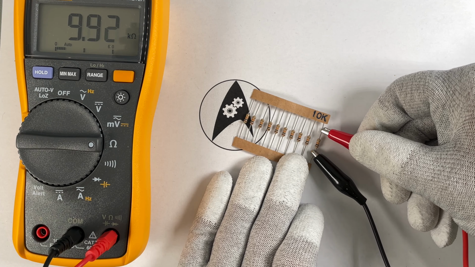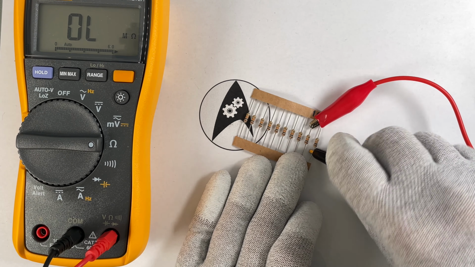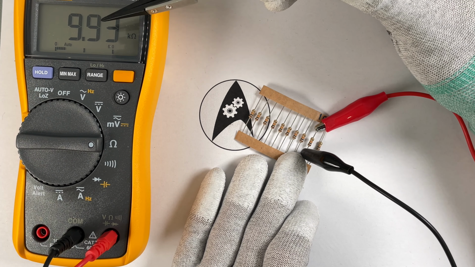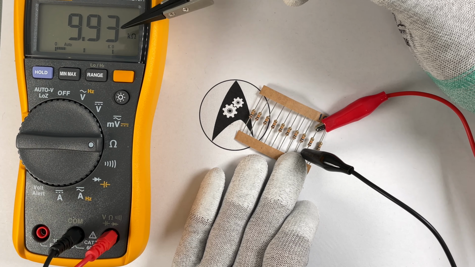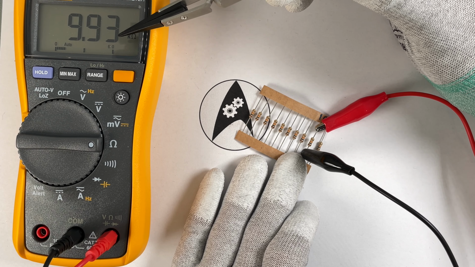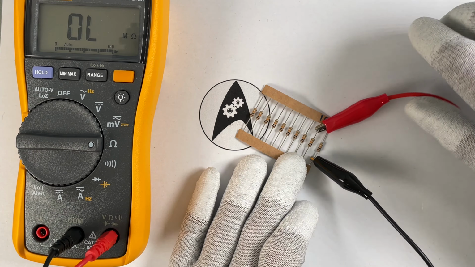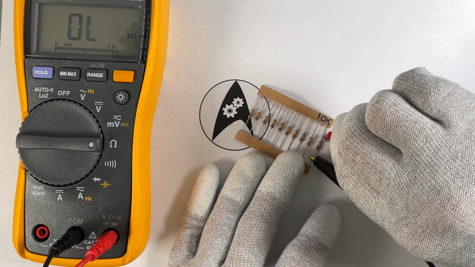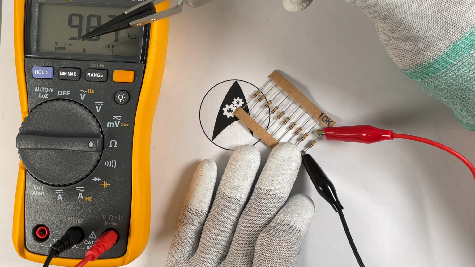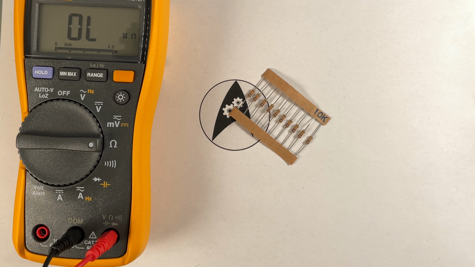And to check what the other resistors have in terms of their resistance value, let's connect these crocodile clips to the second resistor, which is at 9.93 kilo ohms. So a slight difference, still within the tolerance, but nonetheless, if we want to observe Ohm's law in action, we need to know exactly what the resistance value is going to be. So for our experiment, we're going to use this outermost resistor, which has a value, as measured before, of 9.87 kilo ohms.